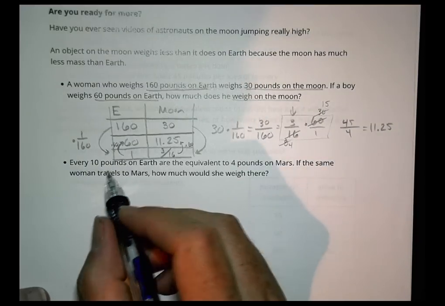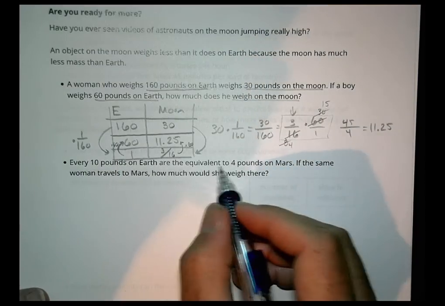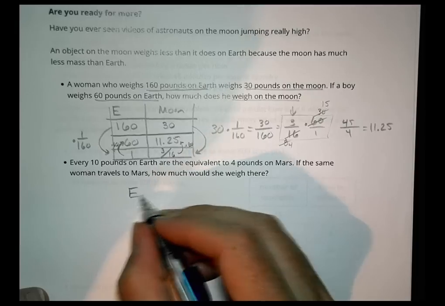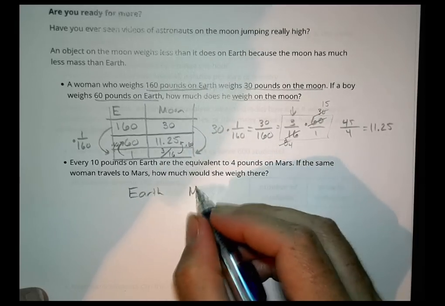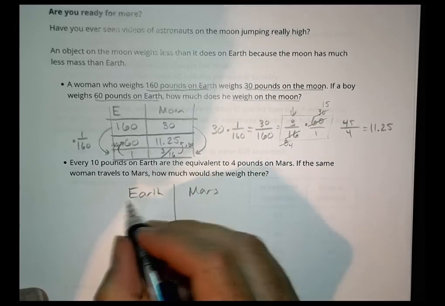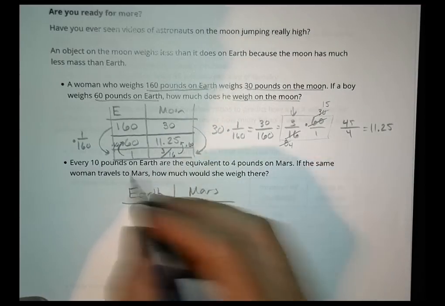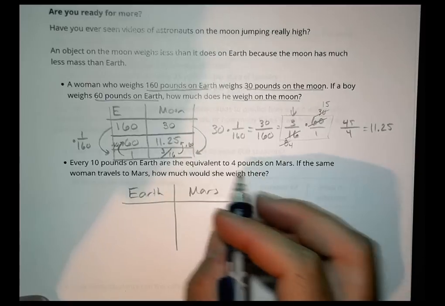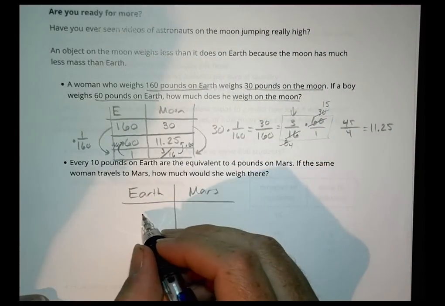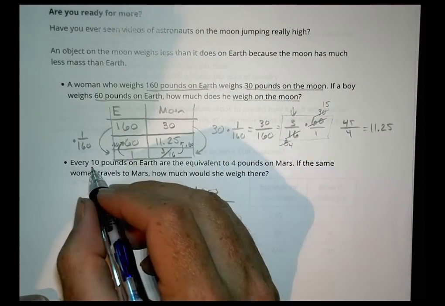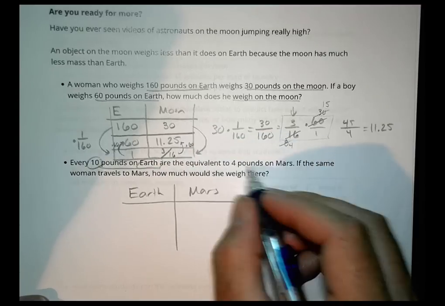It says every 10 pounds on Earth are the equivalent to 4 pounds on Mars. So now we're going to take the Earth and Mars. Alright, if the same woman travels to Mars, how much would she weigh there? Well, the same woman weighed 160 pounds there. So first of all, let's look at the info we have. 10 of Earth is 4 on Mars.